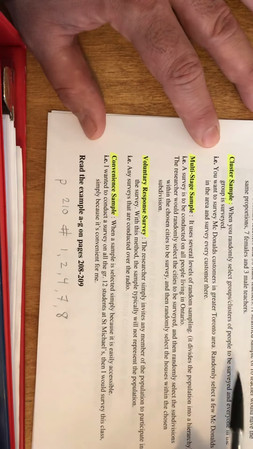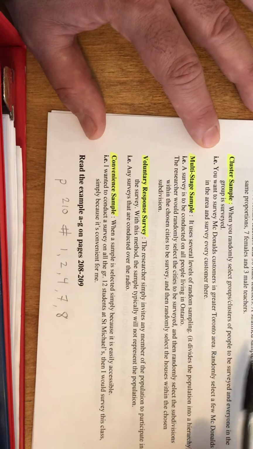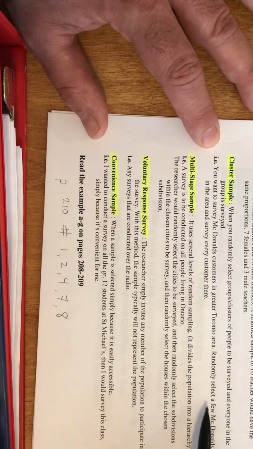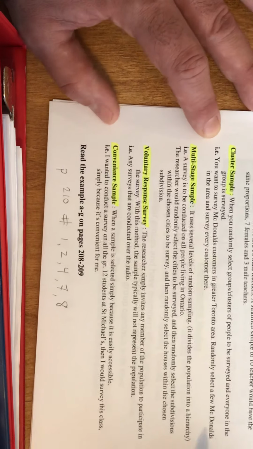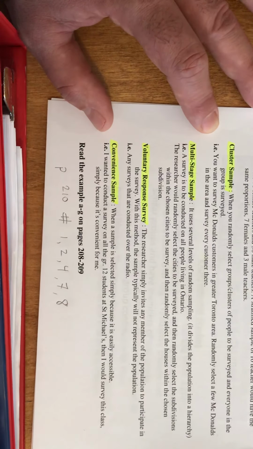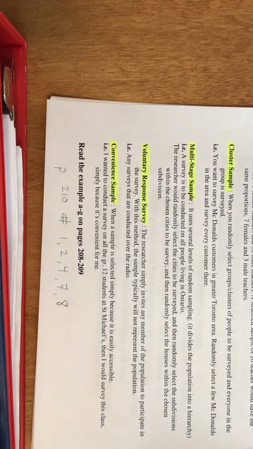So that's stratified. A cluster is when you randomly select a group or a cluster of people to be surveyed, and then everybody is surveyed. So if you went to McDonald's in the GTA, randomly selected a few McDonald's in the area and surveyed every customer there, that's a cluster.